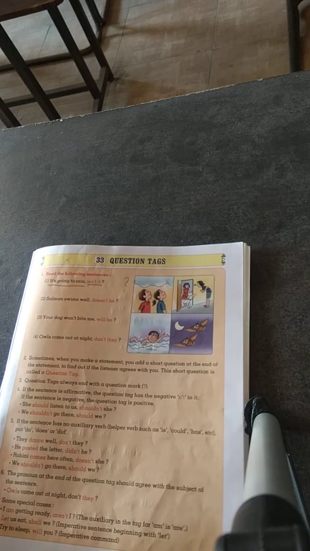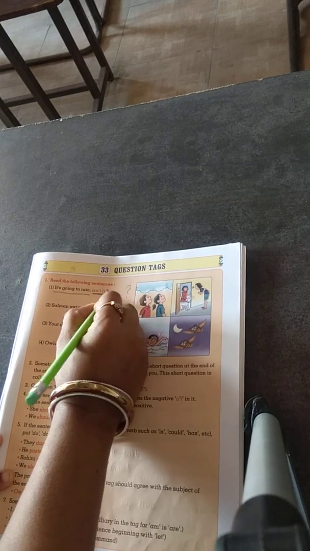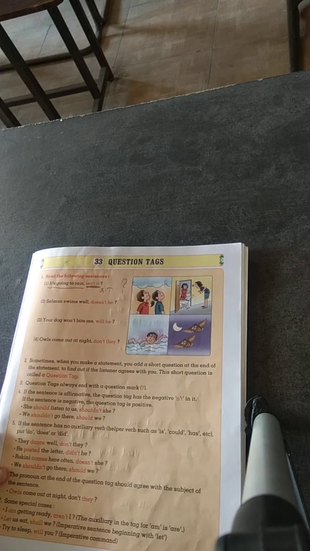To find out if the listener agrees with you, that means to find out whether the person to whom we are speaking is agreeing or not, this short question is known as the question tag. Clear? That is known as a question tag. That means the start is the statement, but at the end of the statement we just add a short question, and that is known as the question tag. Always remember that question tags end with a question mark only.